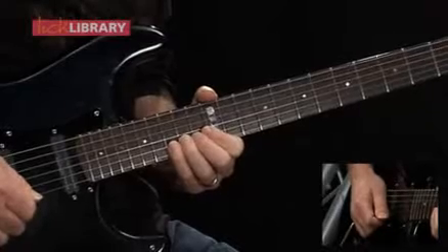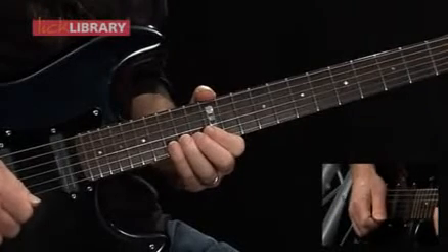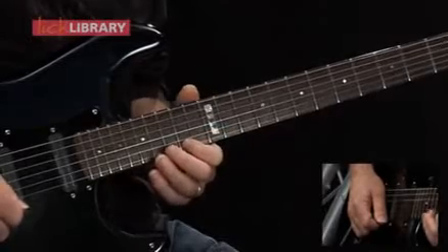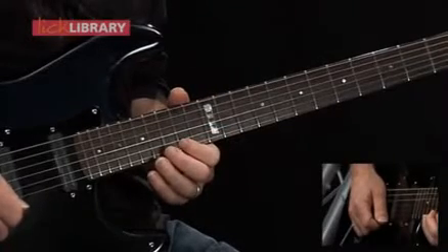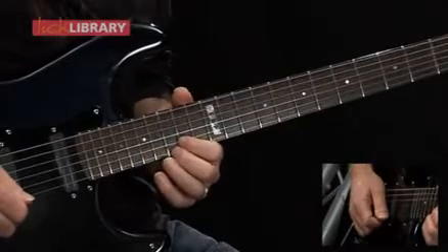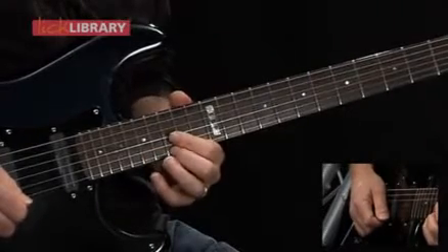And now here come those 16th note triplets. 12, 14, 15 on the high E string. Shift positions, 14, 15, 17 on the high E string. Before ending 15 on the high E string. That's our root note G.